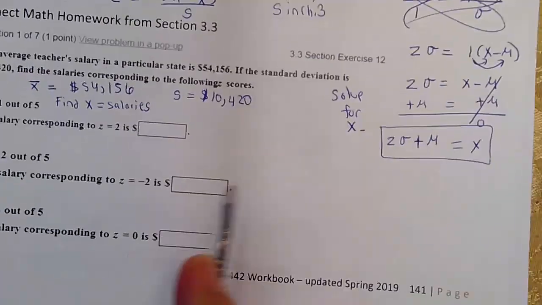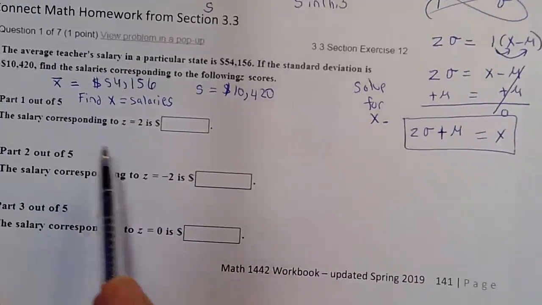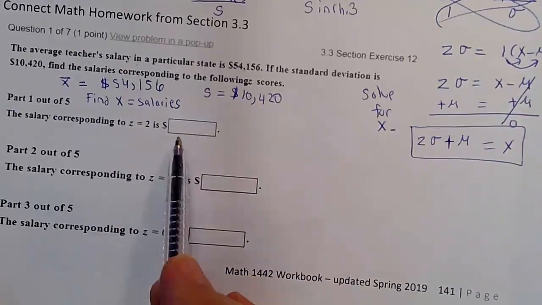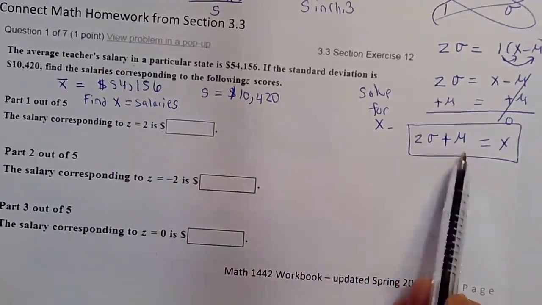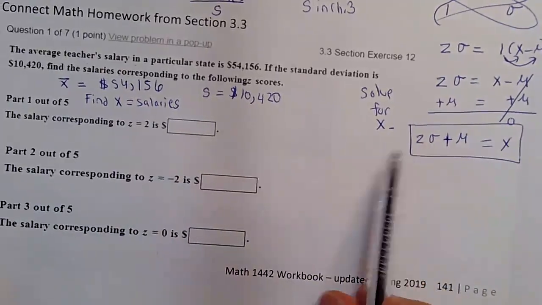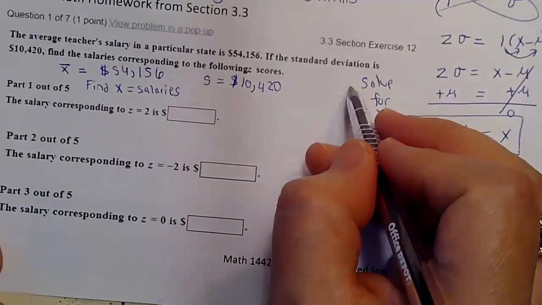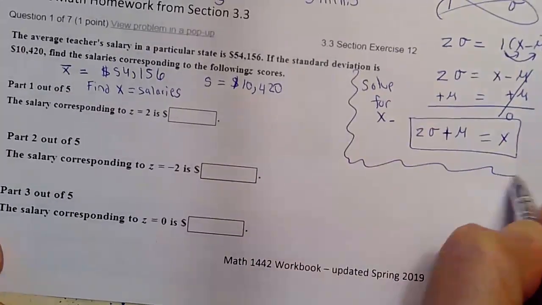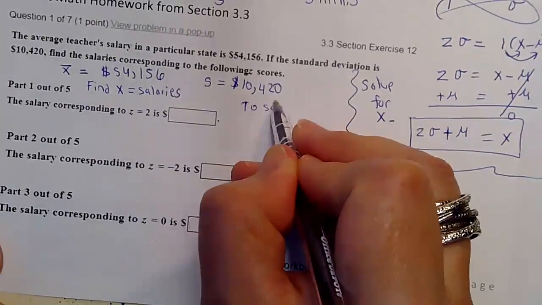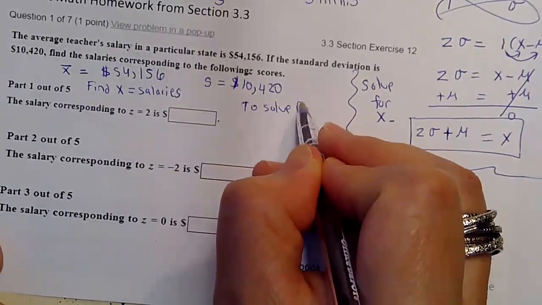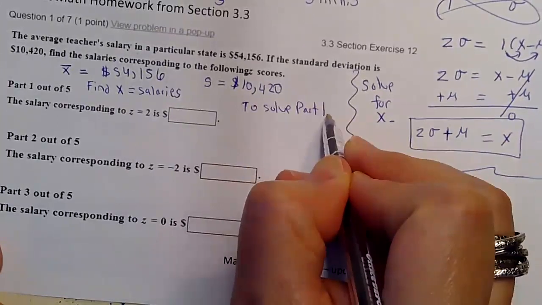Now for this formula here, if we were to solve one of these, I won't do all three, I could use this variation of the formula to solve part 1.